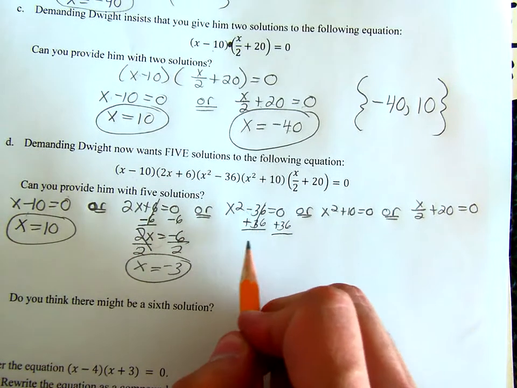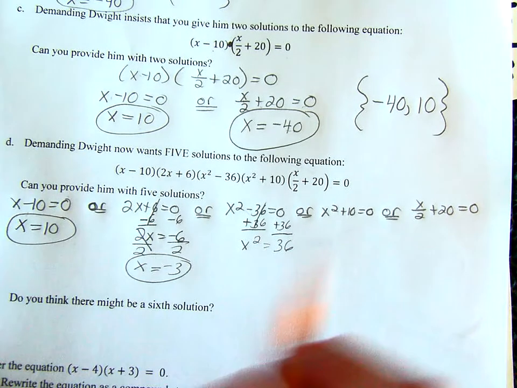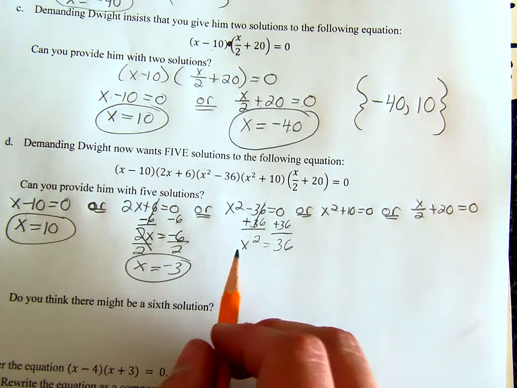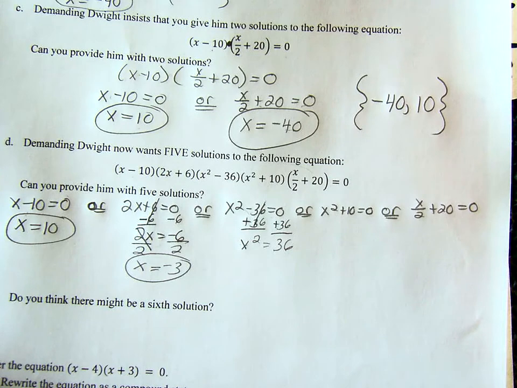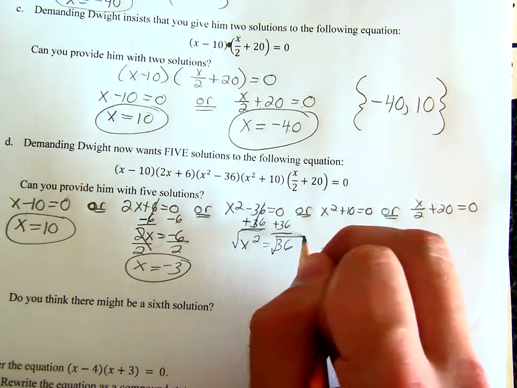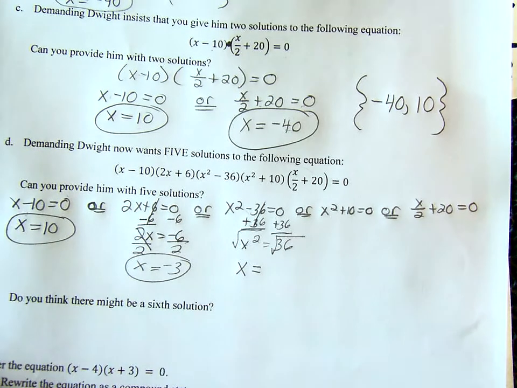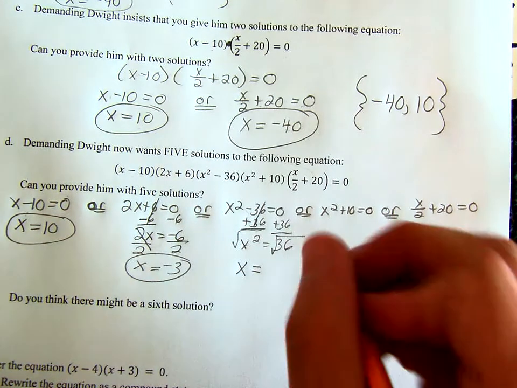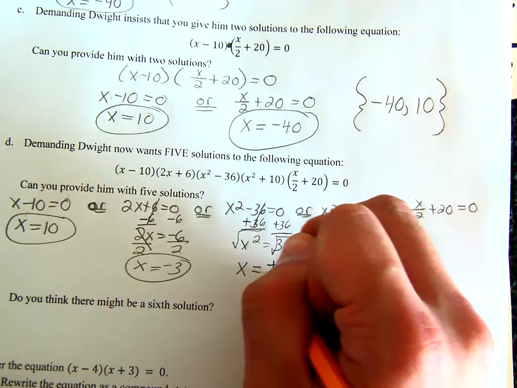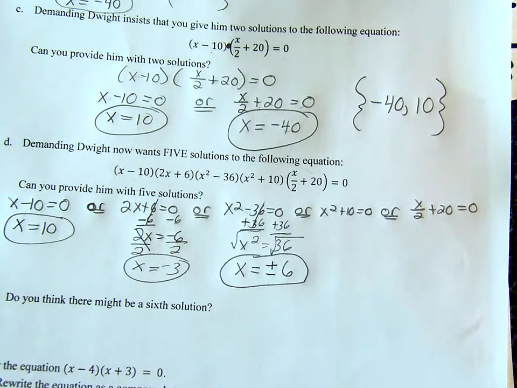So we get that x squared is equal to 0 plus 36, which is 36. And then since we have x squared and we want to get x, we're just going to take the square root of both sides. So we get the square root of x squared is just x, equal to, and remember when you take the square root of a number, the square root is going to be a positive and a negative 6, because when you take the square root, you have to take the positive case and the negative case. Now let's move on to the next one.